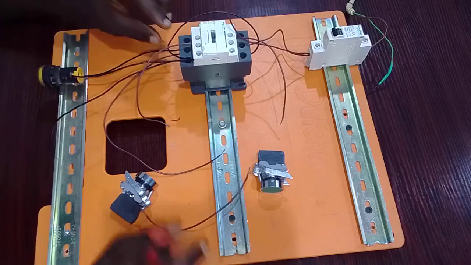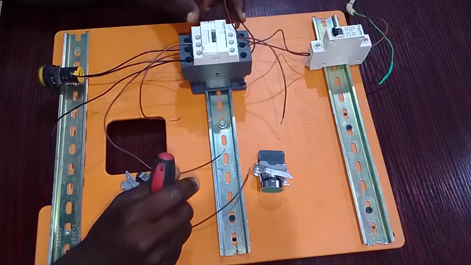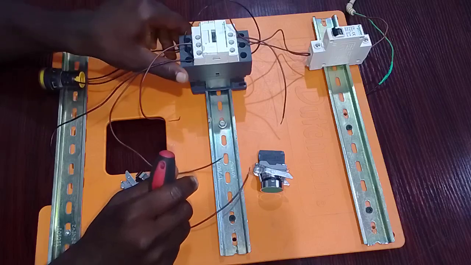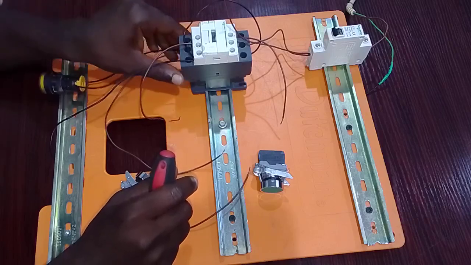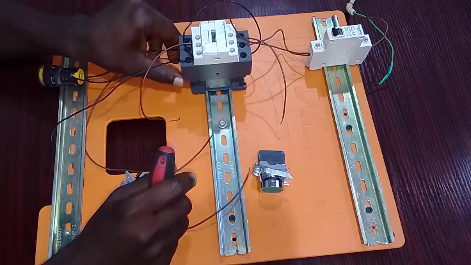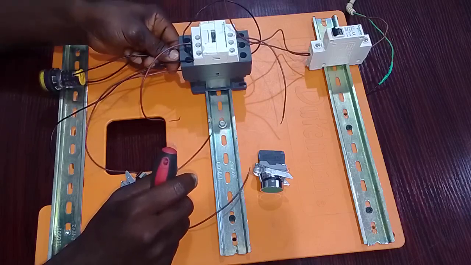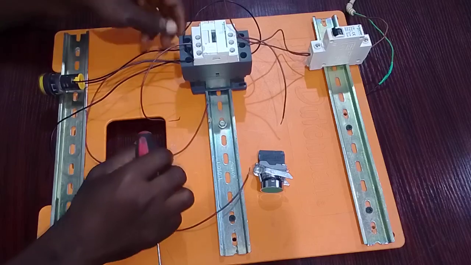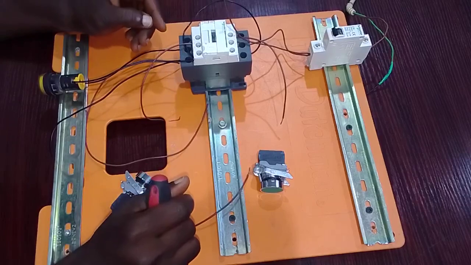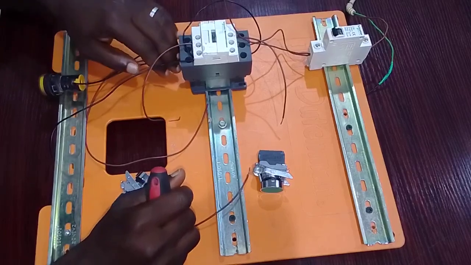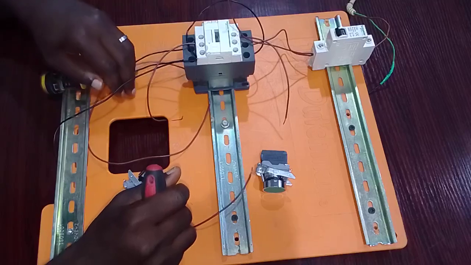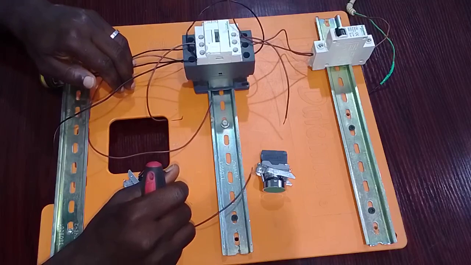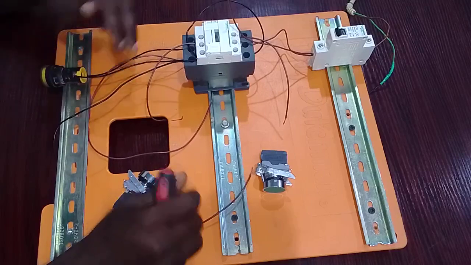Now, like I explained in the circuit analysis, we normally have an overload, but for this section we don't have an overload here. That is why it's connected straight to the output of the contactor. But when we are using the overload, the overload will be connected at the output first before the load will be connected.